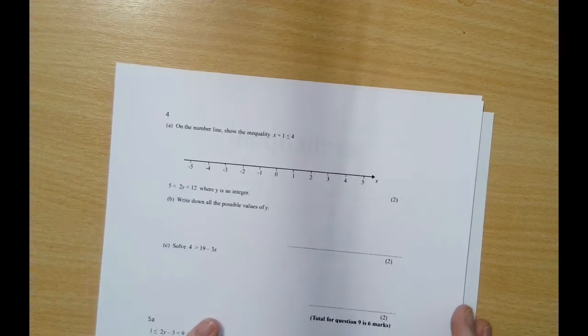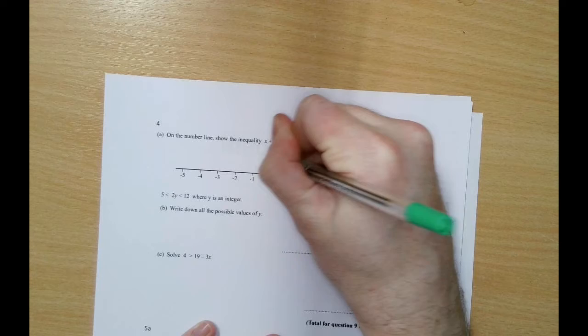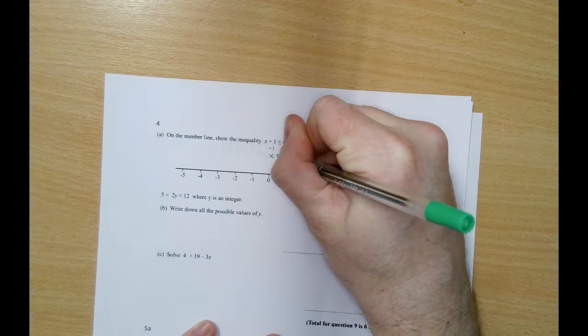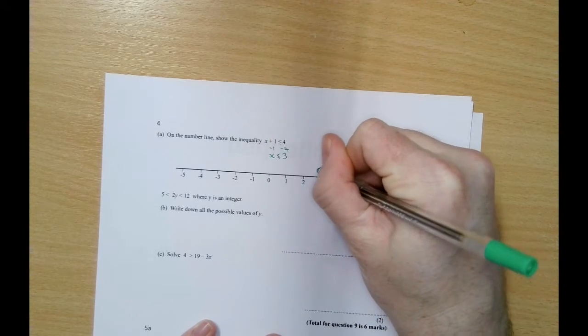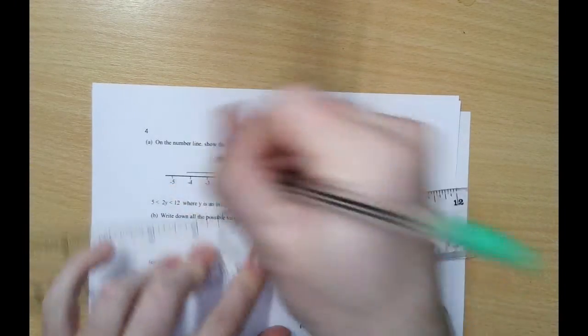Next question. On the line, show x plus 1 is less than or equal to 4. We'll take 1 from each side, and we get x is less than or equal to 3. Find where 3 is. There it is. Fill it in because it's got the underline. Get your ruler. Draw a line.